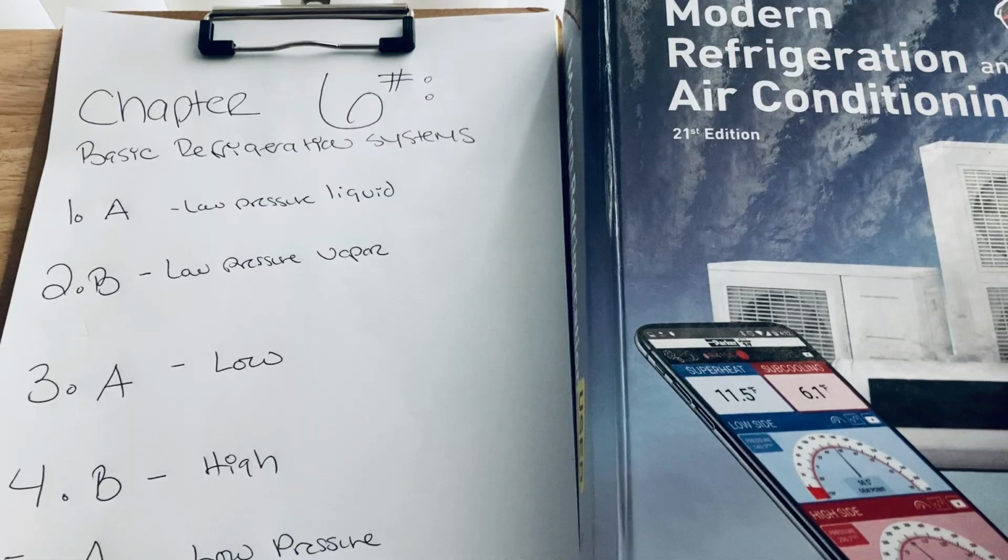12, refrigeration system with a blank metering device does not use a liquid receiver. That's going to be A, capillary tube. That's on page 91.